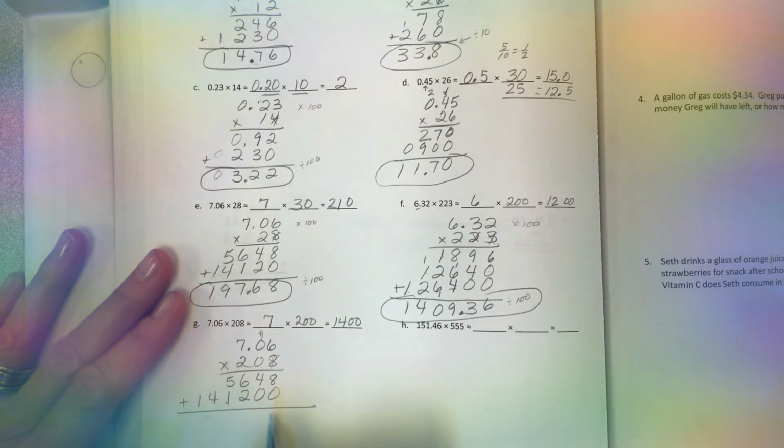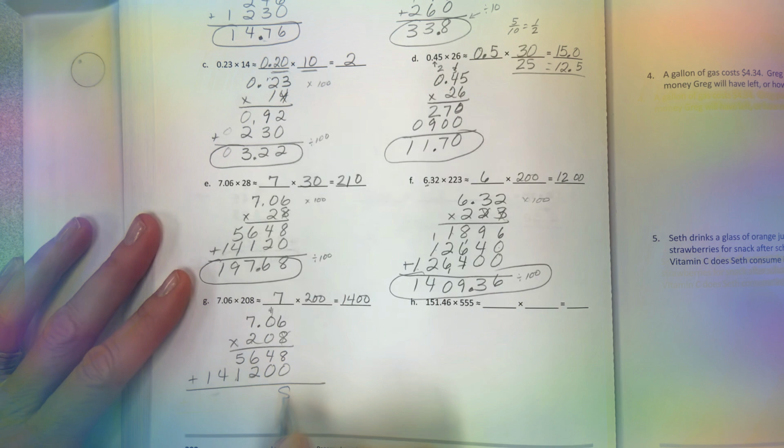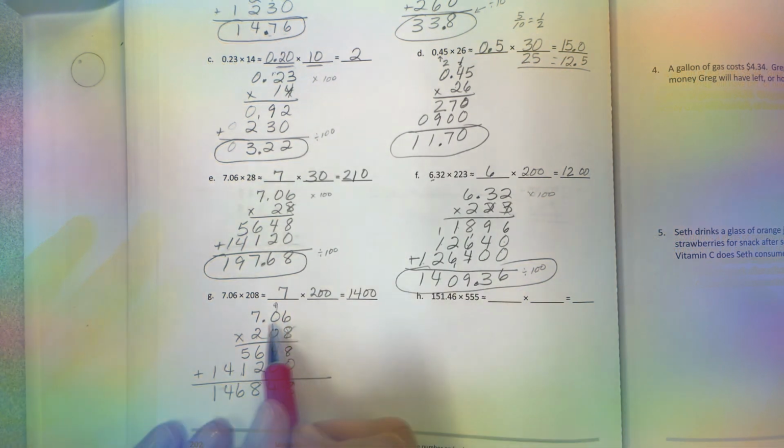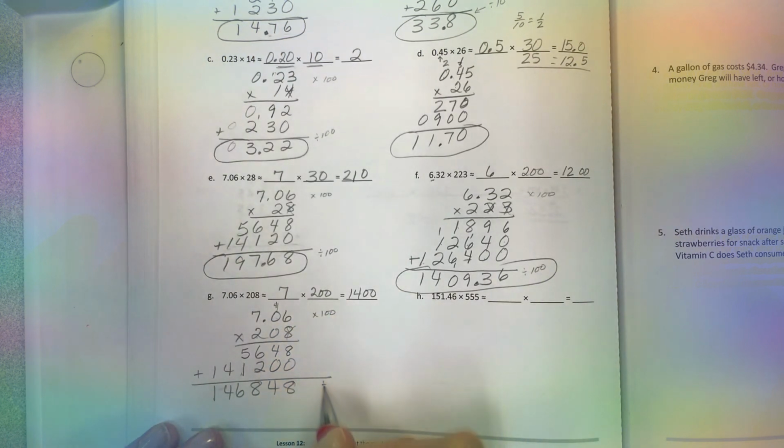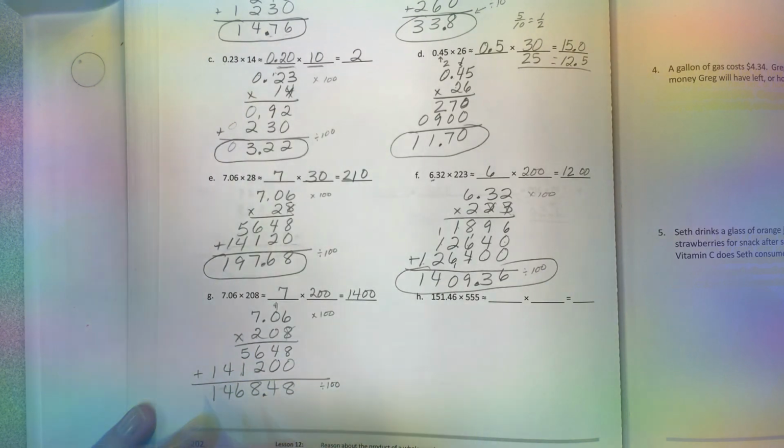Now we can add these 2 partial products, and we have 8 and 4 and 8 and 6 and 4 and 1. And then we have hundredths here. So if you wanted to think multiply and divide, then it should go right back here. 1,468 and 48 hundredths. Last one on this page.